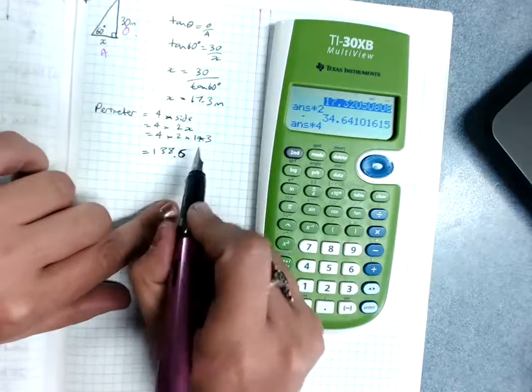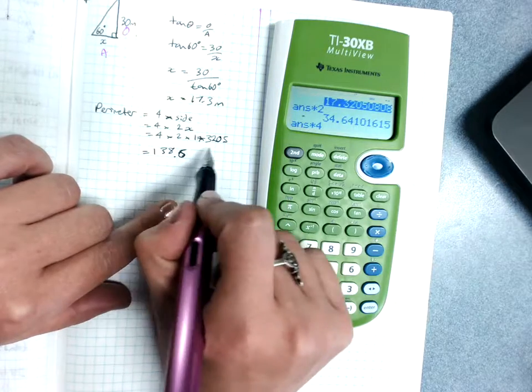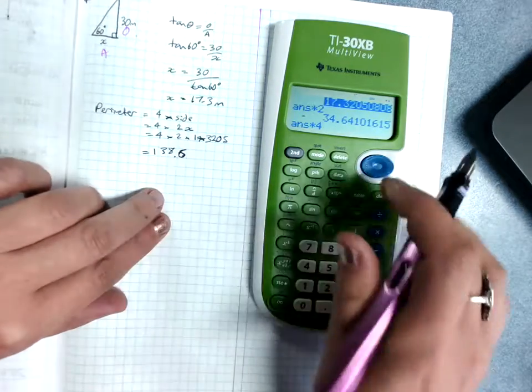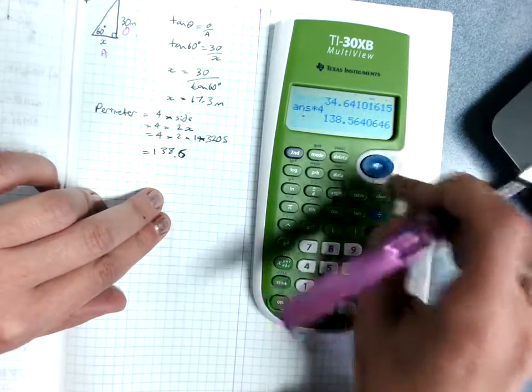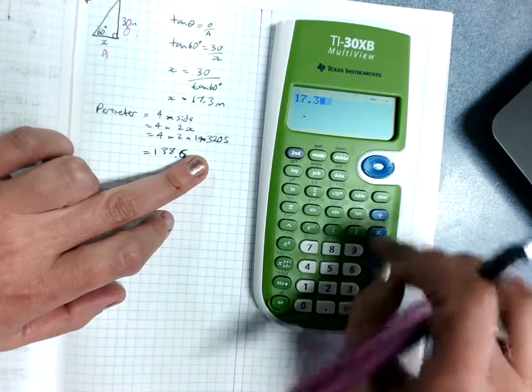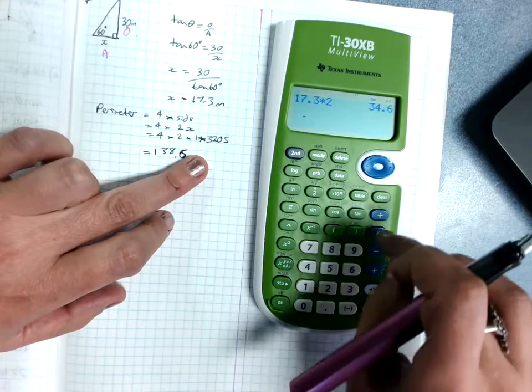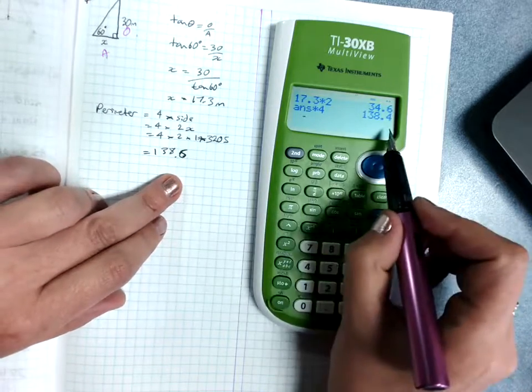So I had 3205 in there. Just for interest's sake, if I'd had 17.3 times 2 for the side length times 4, 138.4.